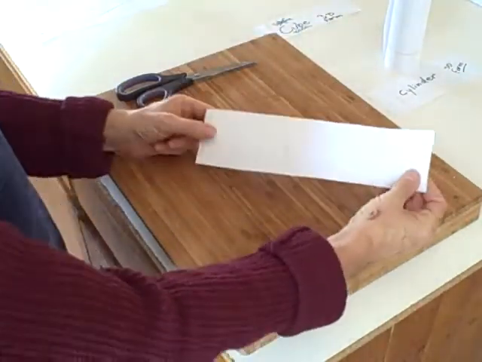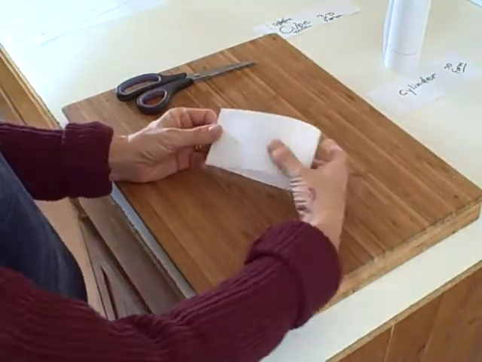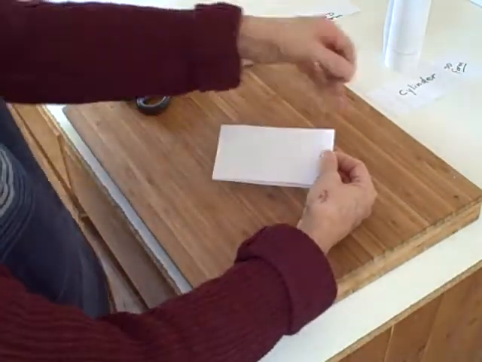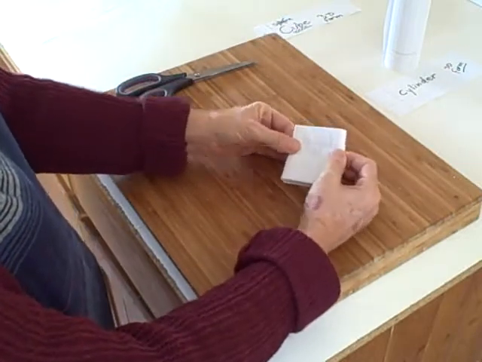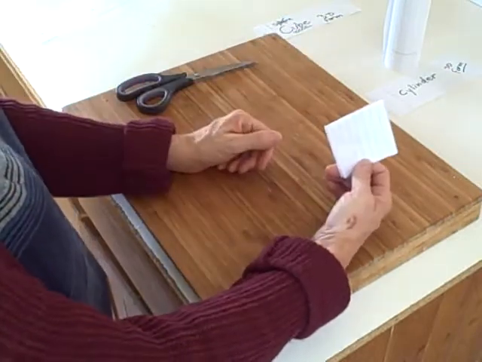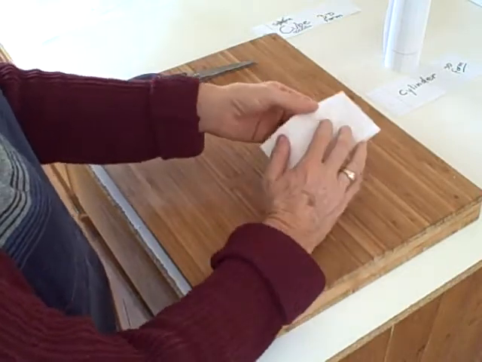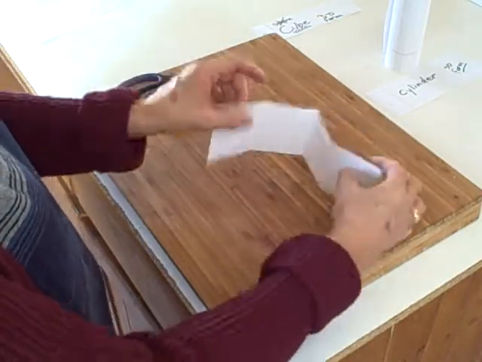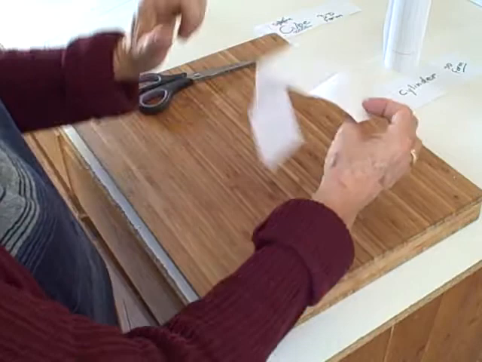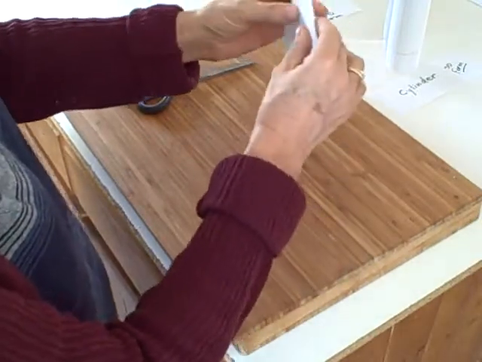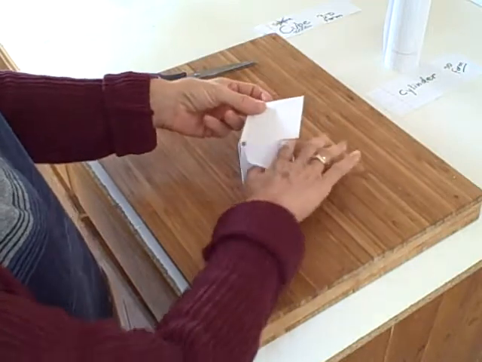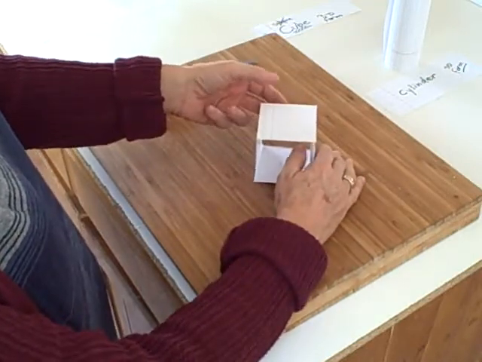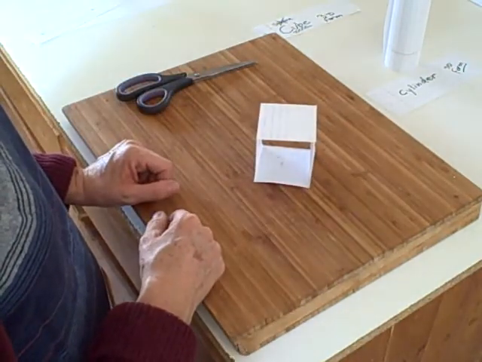Now I'm going to take this strip of paper, fold it in half, fold it in half, so it looks like a square. Open it up, and start folding those sides in to where they come toward each other, and you'll have a pretty good example of a square.